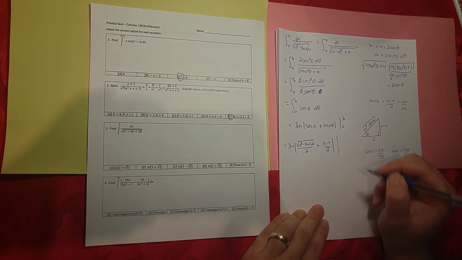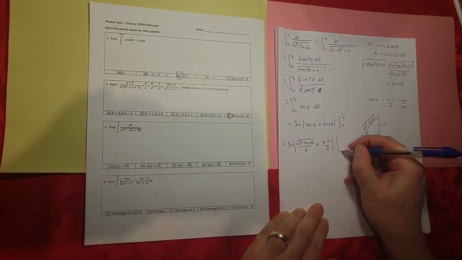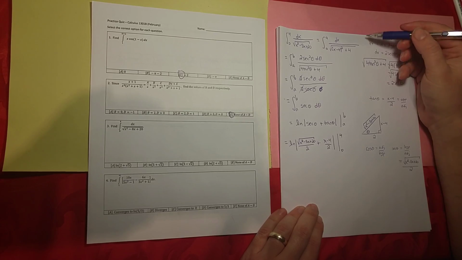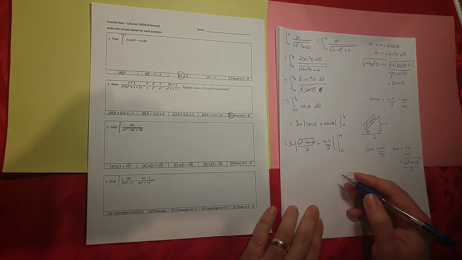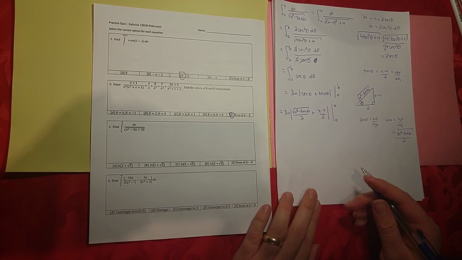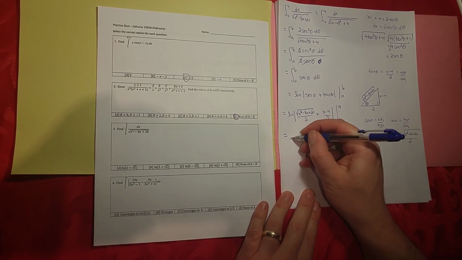Evaluated from, now we've put it back in terms of x, so we can use our old bounds of integration, from 0 to 4. It's slightly easier to change the bounds and not have to undo all this triangle stuff, but I don't think it's as popular. Okay, now let's sub in the numbers. Sub in the top bound, subtract the bottom bound.